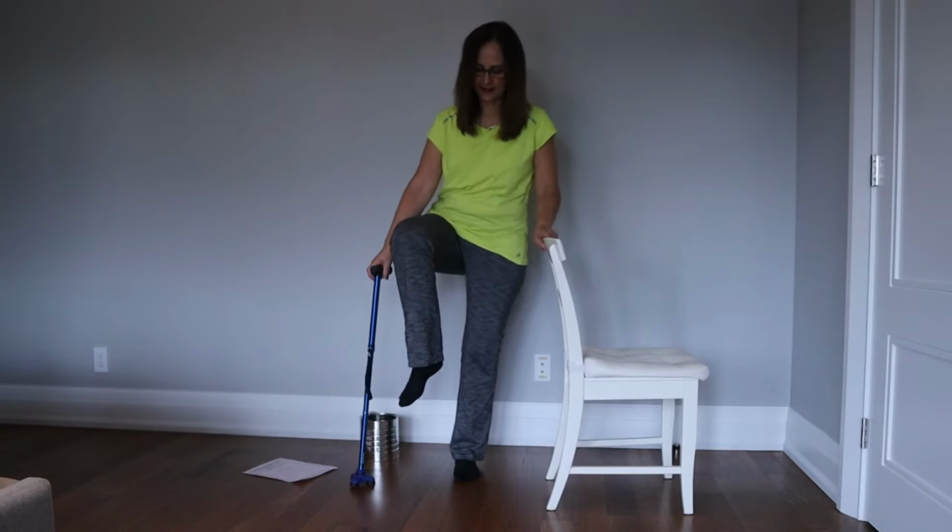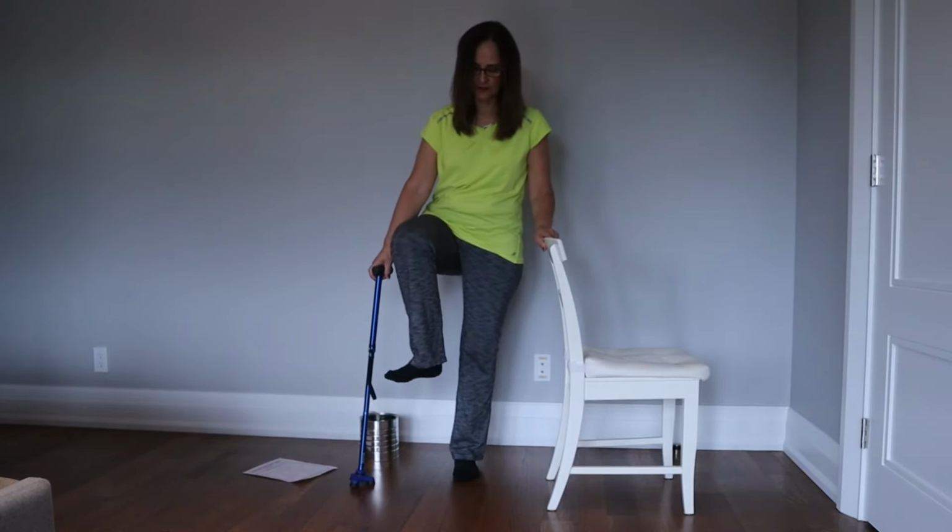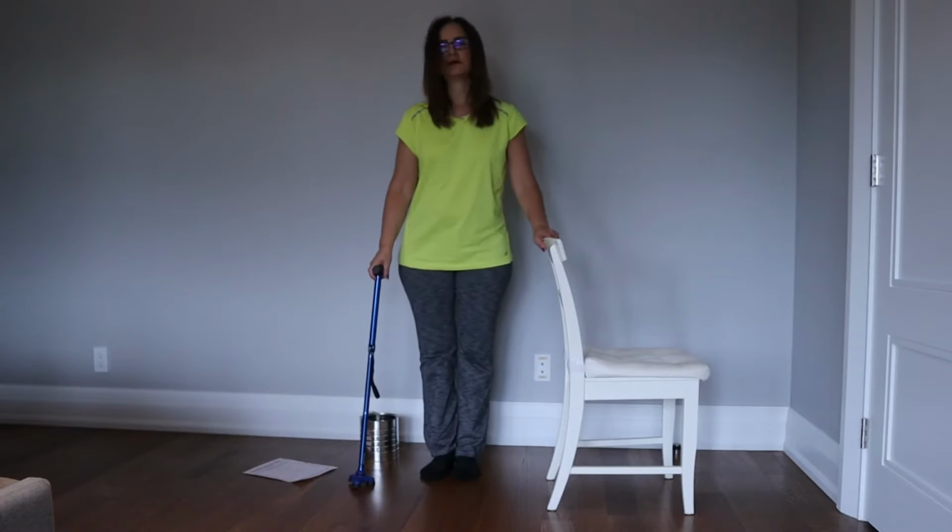So to train your balance, we do need to challenge your balance a little bit. So how do we do this? Let's pretend that my right foot is the foot drop. So it's like this. I cannot do this movement, okay? So the foot is like this. So what do we have to do to train the balance? Again, it's important because you don't want to fall.